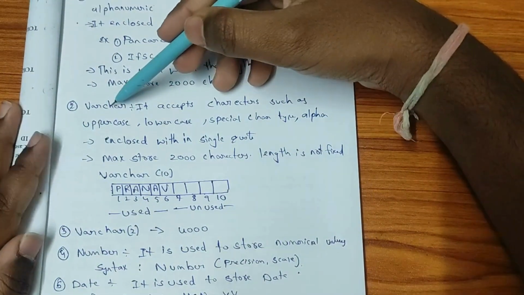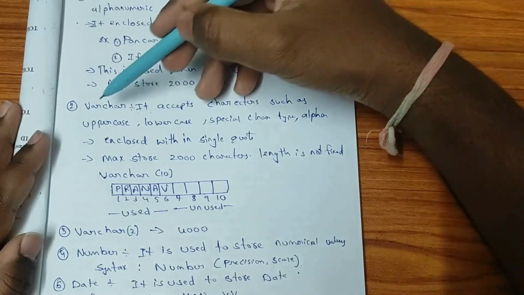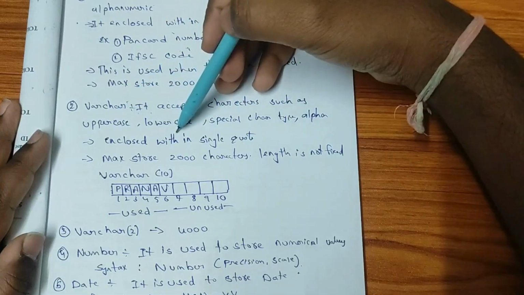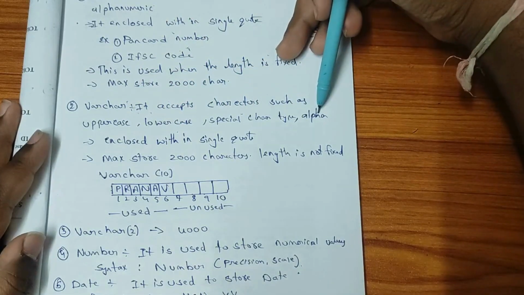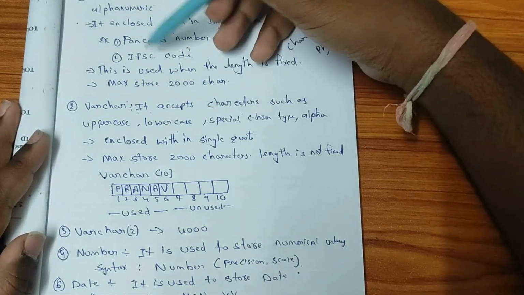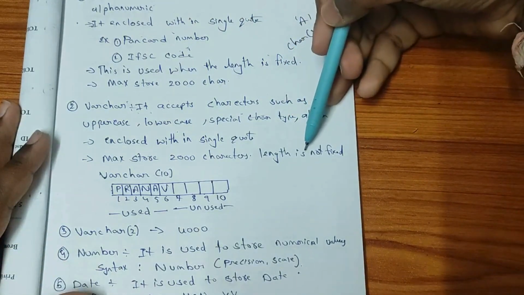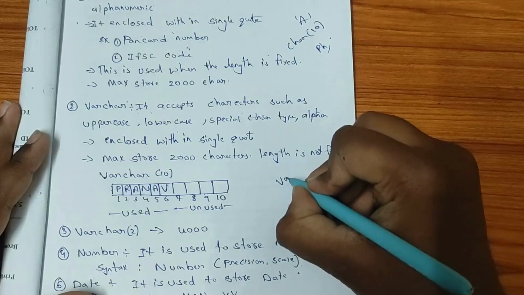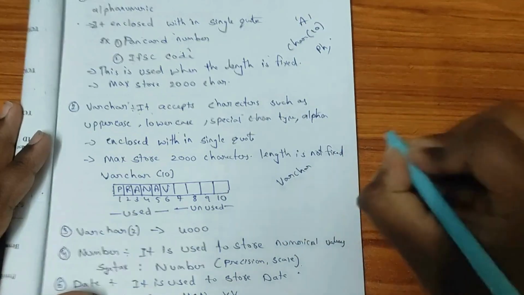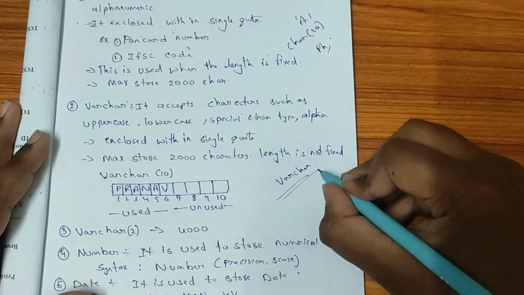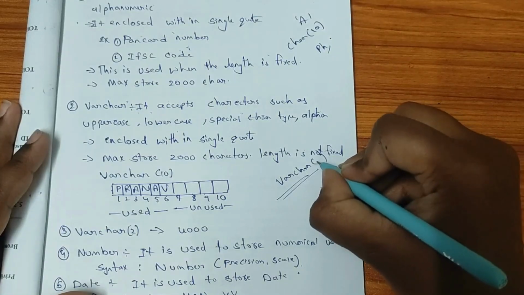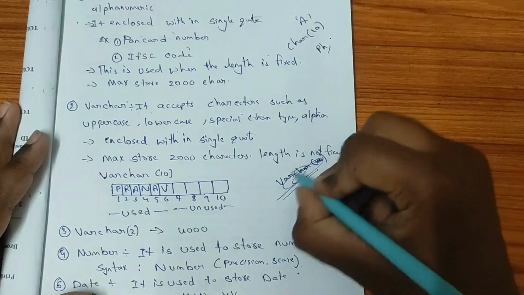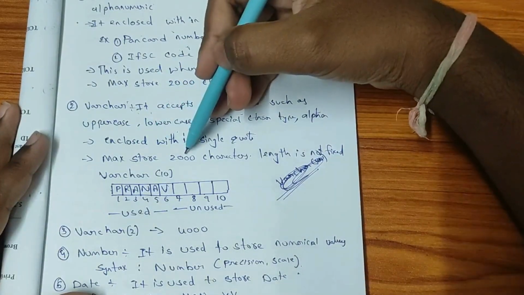Next we have varchar. Varchar is nothing but variable character. It accepts uppercase letters, lowercase letters, special characters, and alphanumeric characters. This is also the same as character, but here it is not fixed. We just write varchar, without any brackets and without any size. It is also a max of 2000 characters.